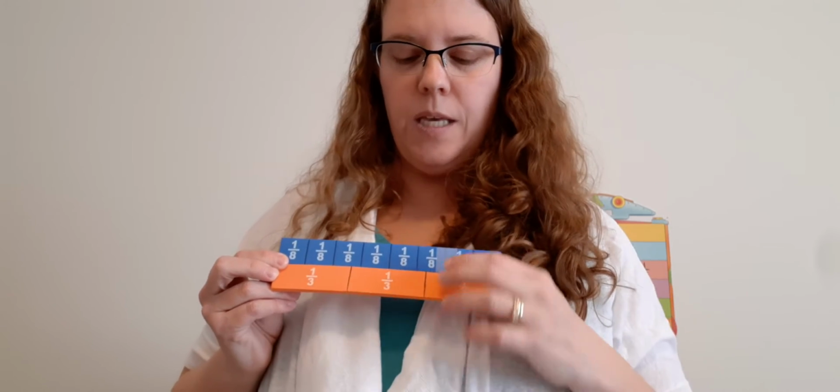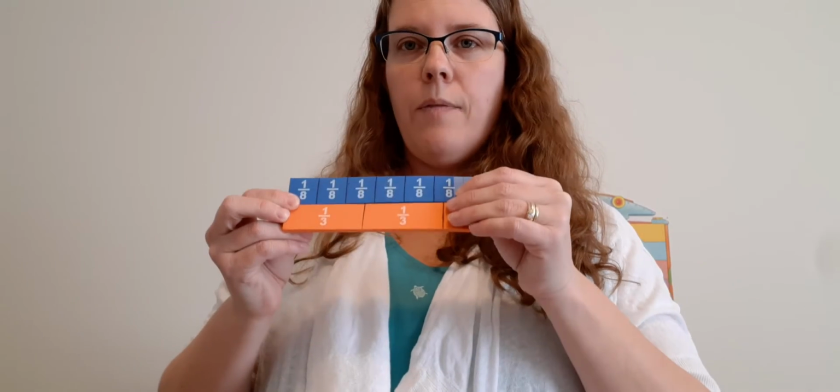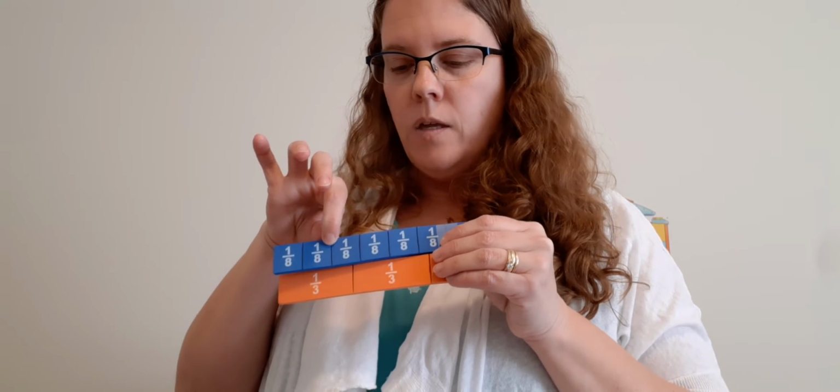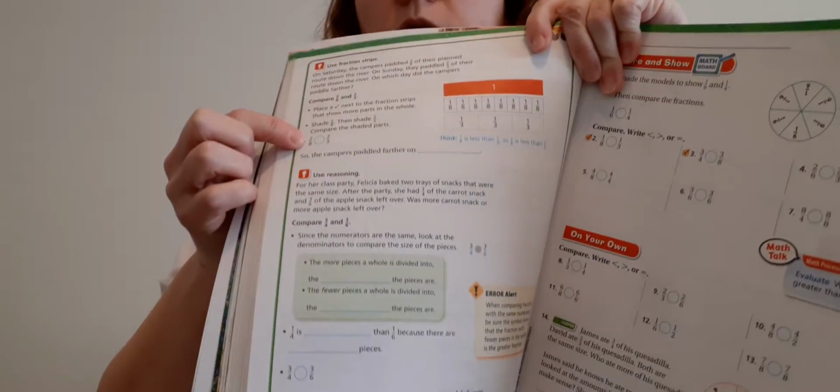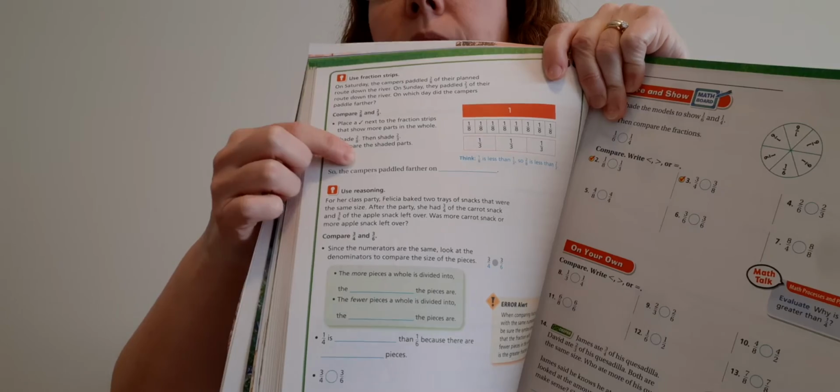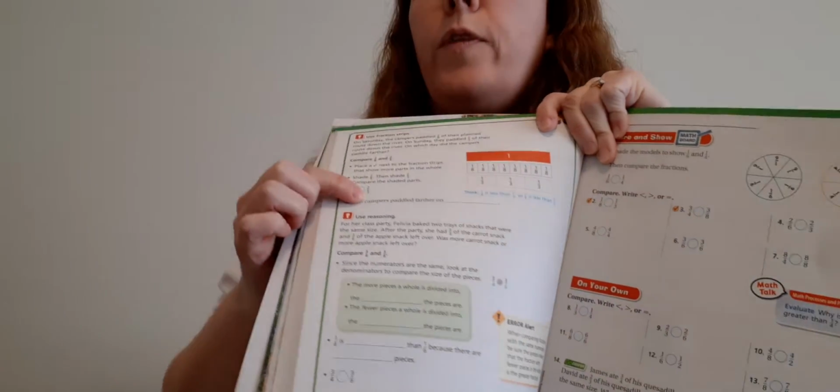And 2/8 would be here. And 2/3 would be here. Okay, so 2/3 is at this finger and 2/8 is at this finger. Okay, so if I'm going to compare 2/8 and 2/3, what would I say? 2/8 is less than 2/3. Okay, so in this spot here, write 2/8 less than, make the less than sign, 2/3.